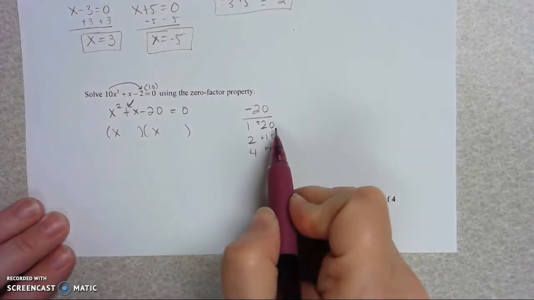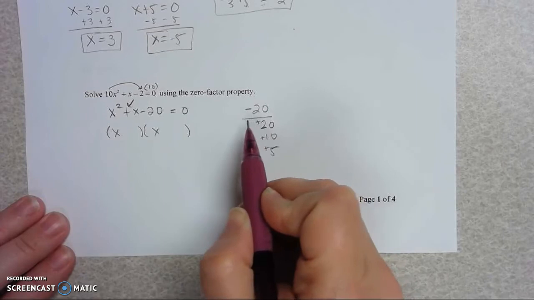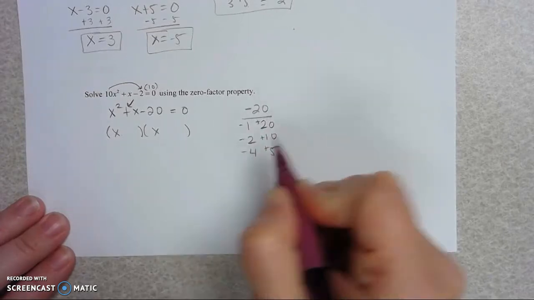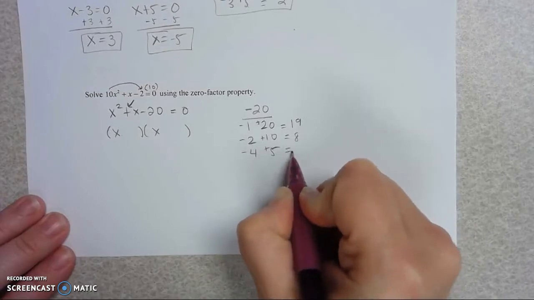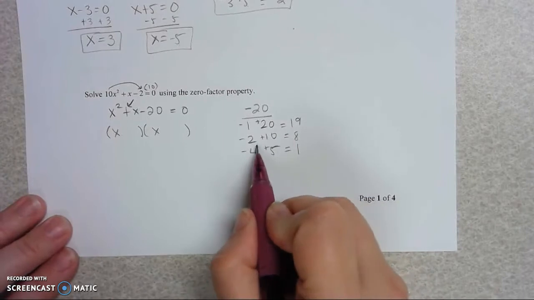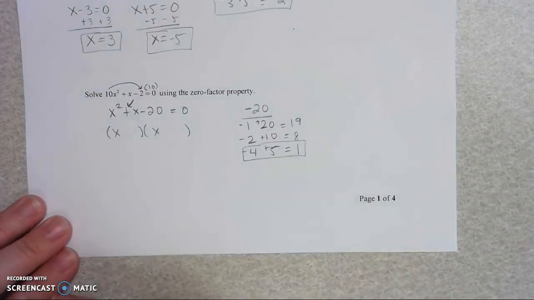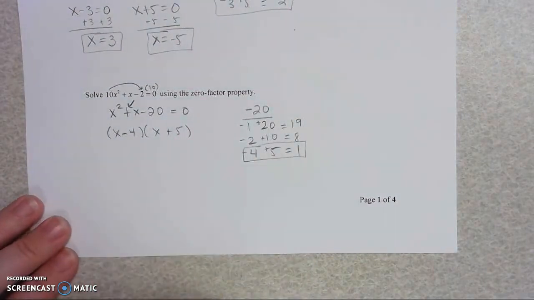When I multiply the two factors together, I need a negative. So since my larger one is positive, that means my smaller one needs to be negative. I'm going to add those together to decide which one of the three I need. That is there. So I put in negative 4, positive 5.